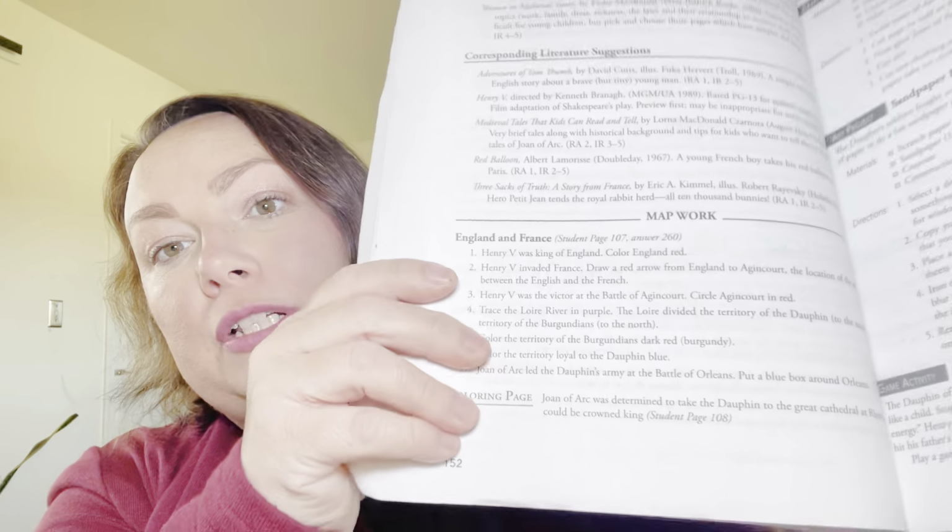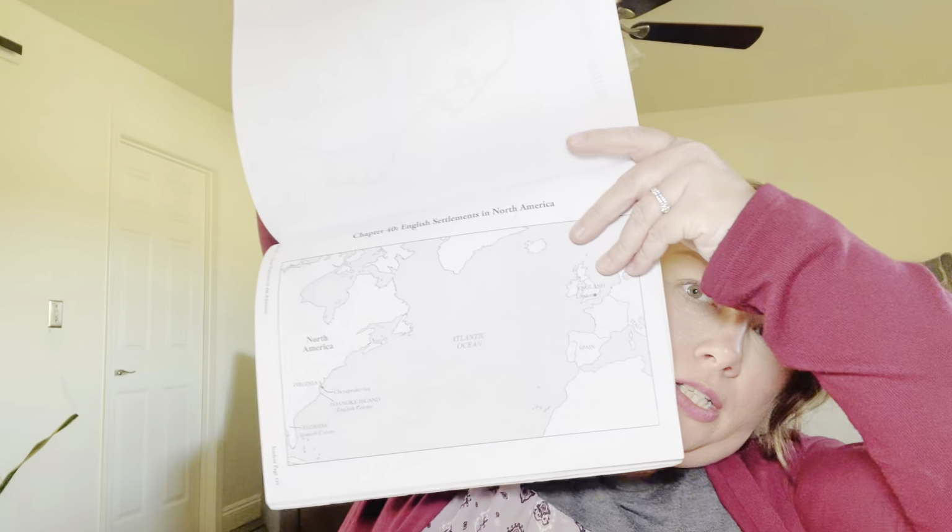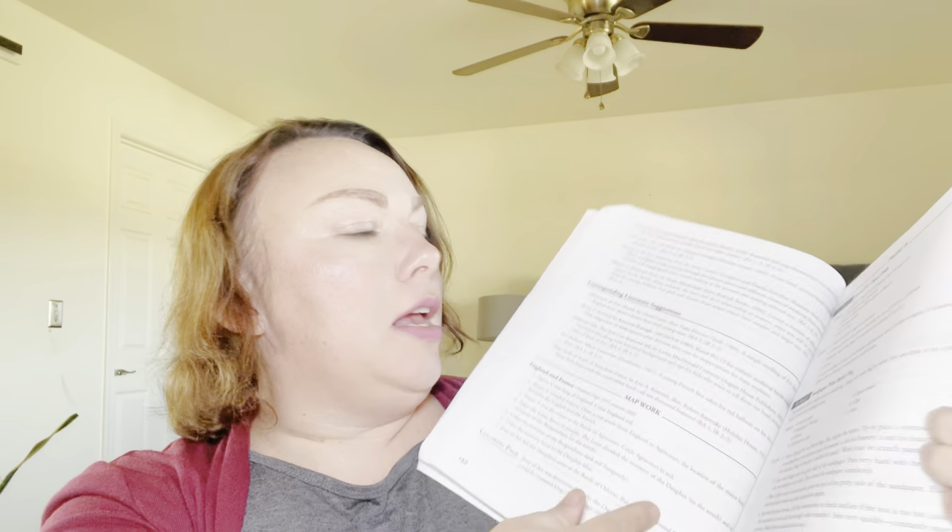Underneath there are directions for their map work, and the maps are included in the back. They're black and white, but it's got really good instructions on using the map. It'll be like different colors: find this on the map and circle it in blue, and then color this in red. It's just orienting the student on the location, but it is a very polarized map. It's not showing the whole world, just those couple countries, whatever you're covering.